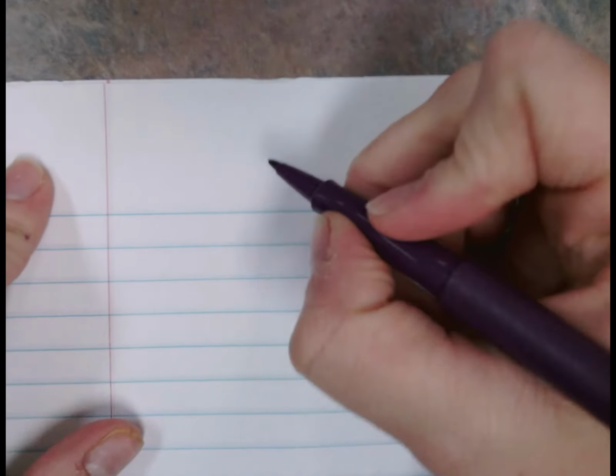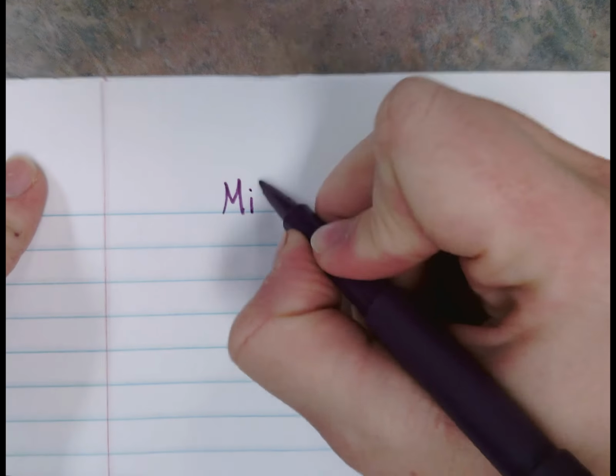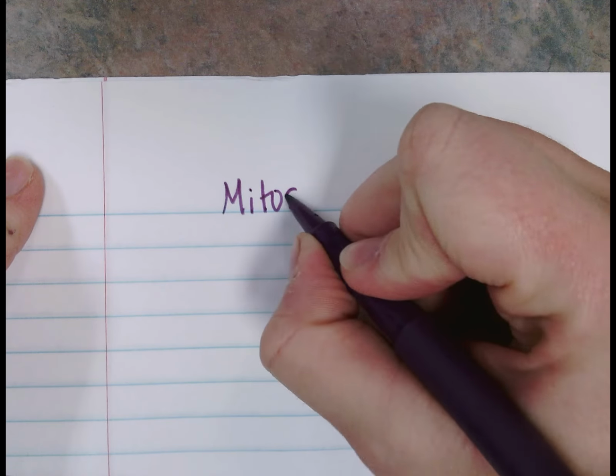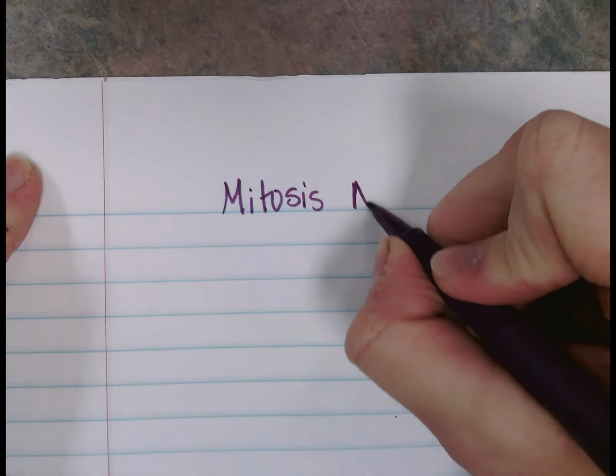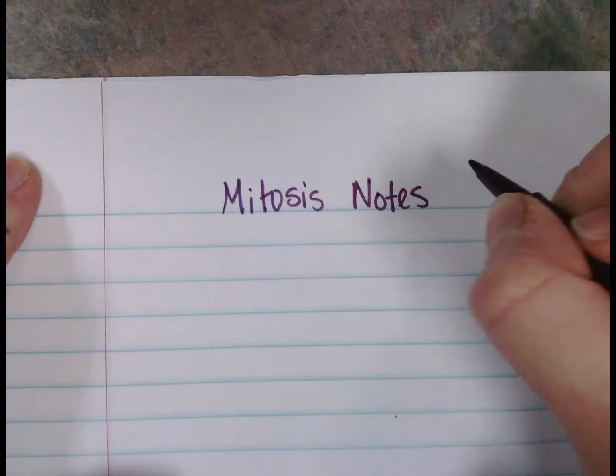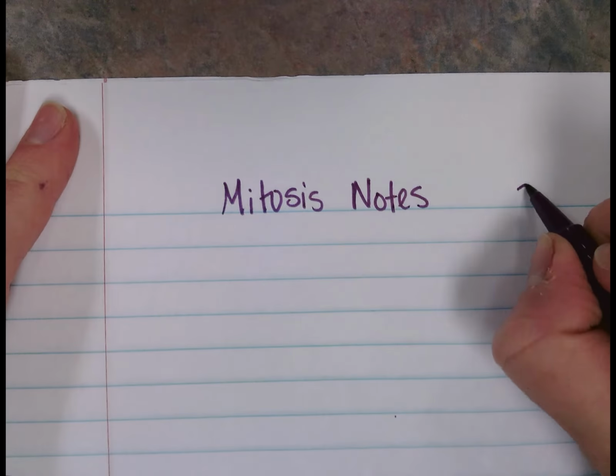All right, so on a blank page in your notebook, and it's probably going to be out of focus for a little bit, go ahead and title this Mitosis Notes. And today's date, I think we're doing this 3.